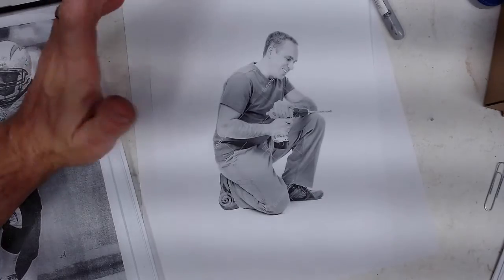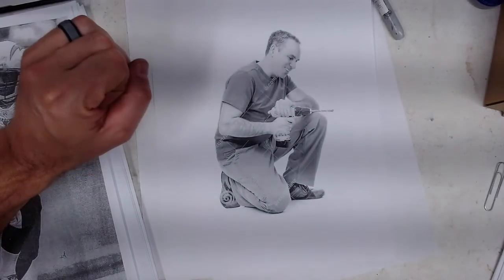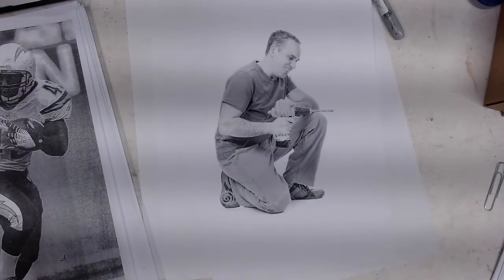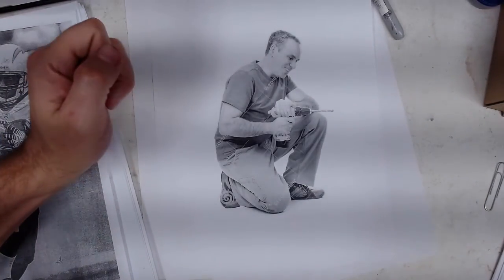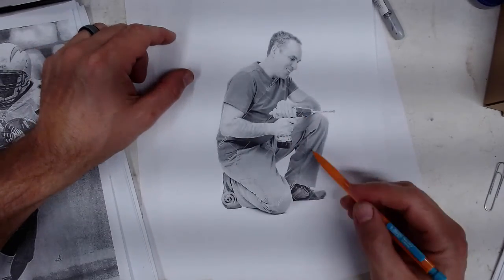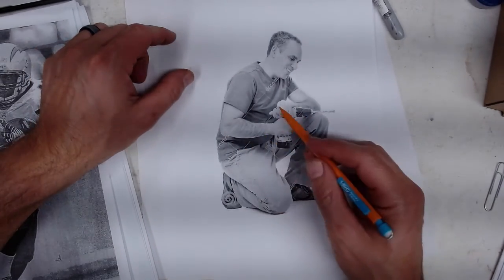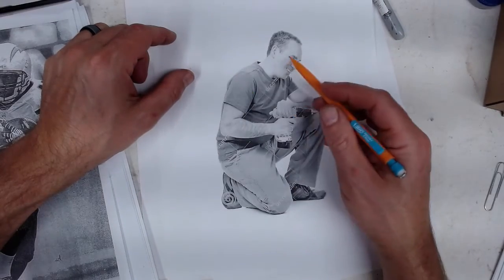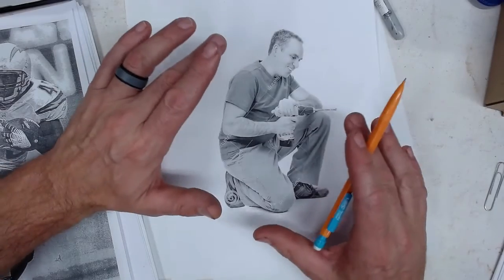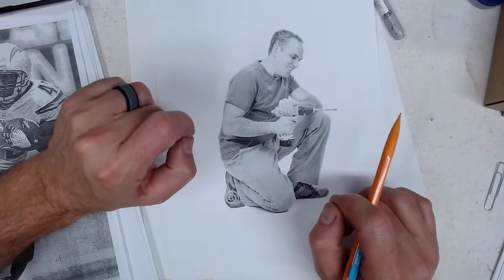It's just fix things, using a power drill. This might be something that I would be doing, right? So I like the picture. I like the pose, I like the angle of the legs, I like the arm, I just like the activity and the pose that this one person is in.